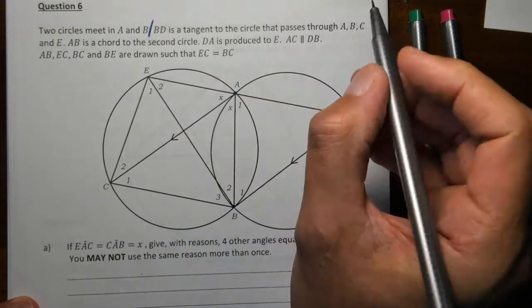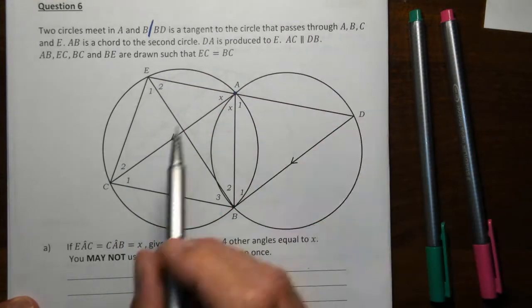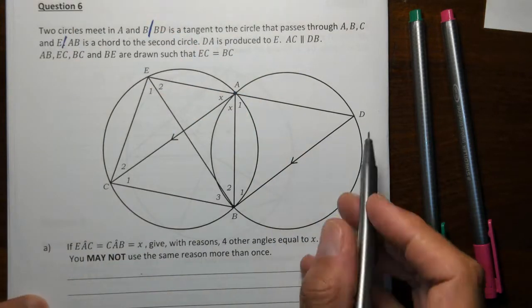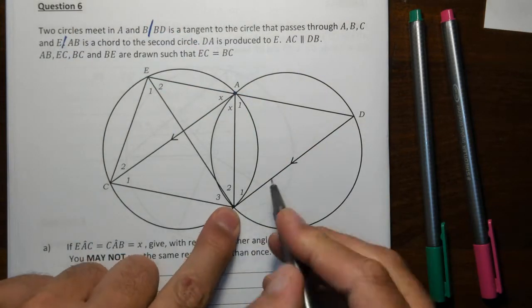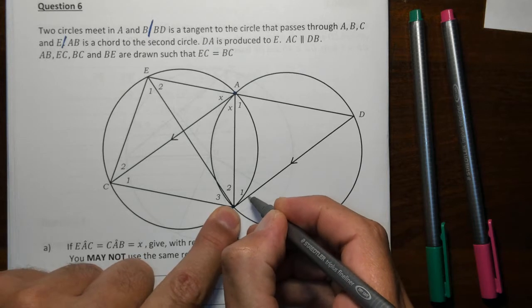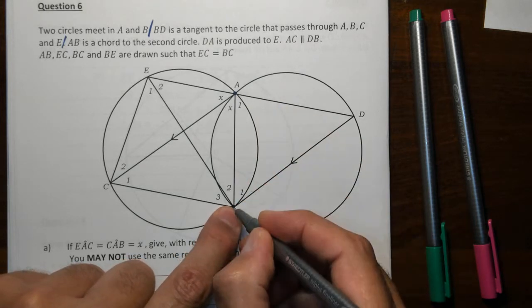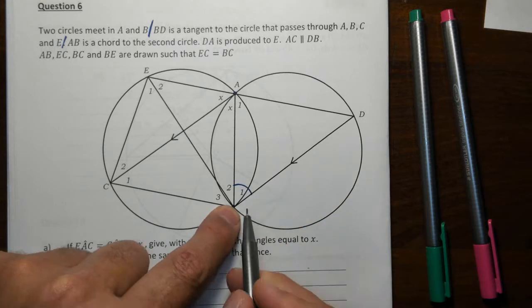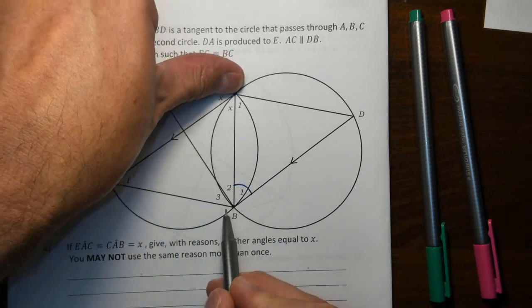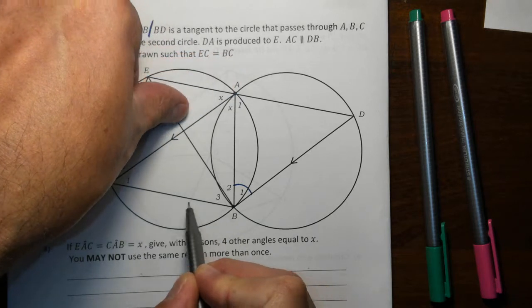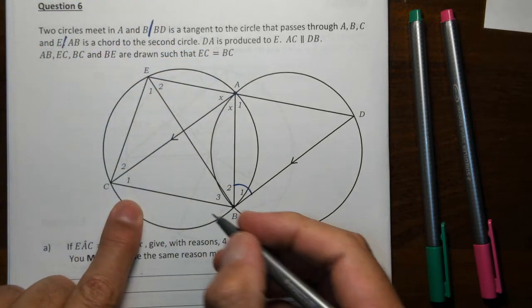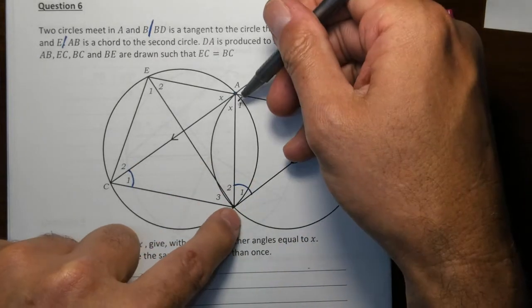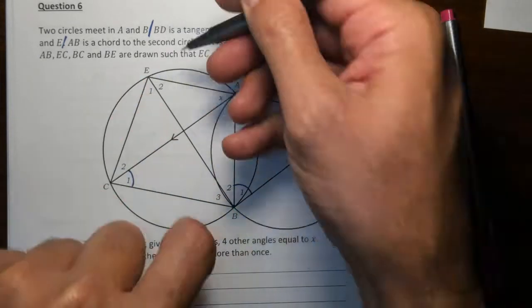BD is a tangent to the circle passing through A, B, C, and E. We stop reading. BD is a tangent. The angle between the tangent and the chord, take your finger to the chord, is equal to the angle in the alternate segment, which in this case will be C1. Or it could also have been E2.